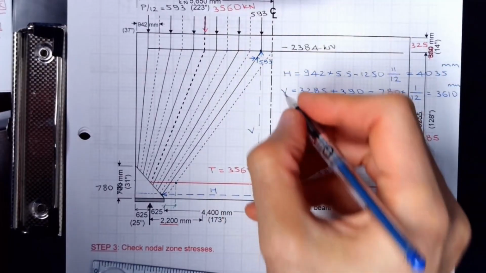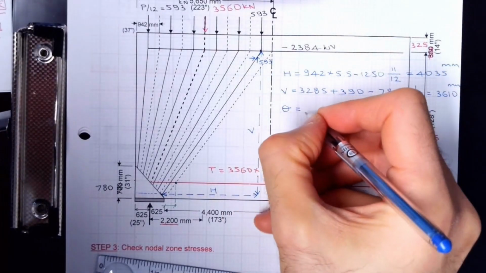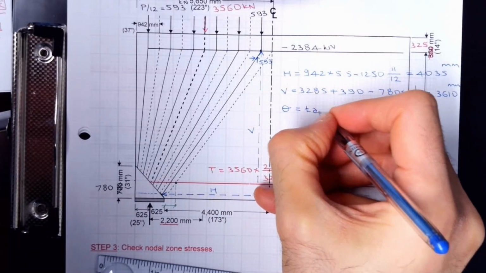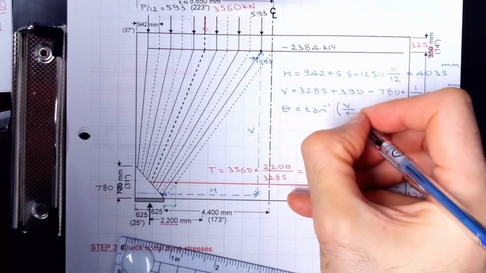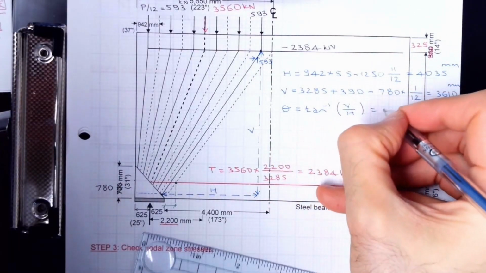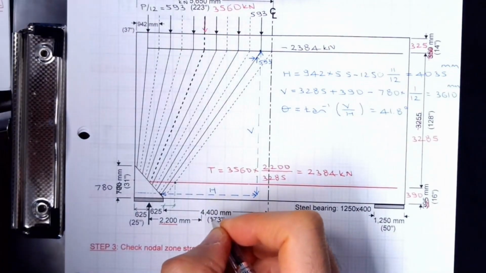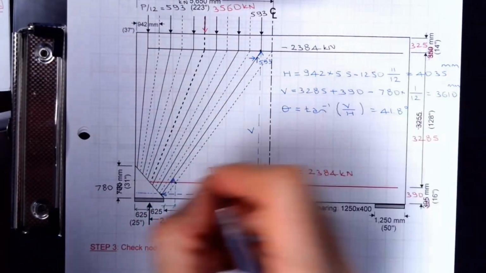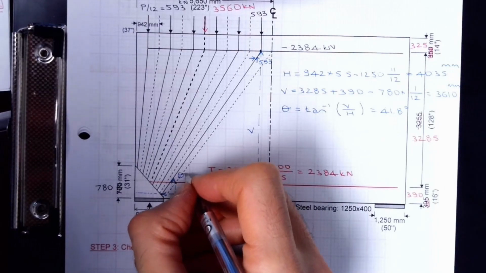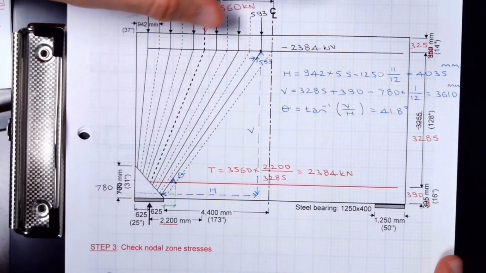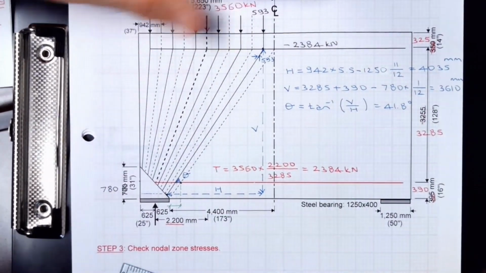You know horizontal, you know vertical. The theta, which is extremely critical, is the tangent inverse of vertical divided by horizontal, and you would get that pretty nice 41.8, which is theta. So once you get theta, that's pretty much it. Theta is what we need.